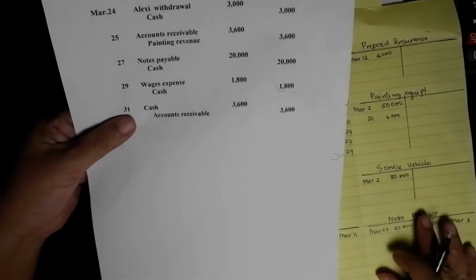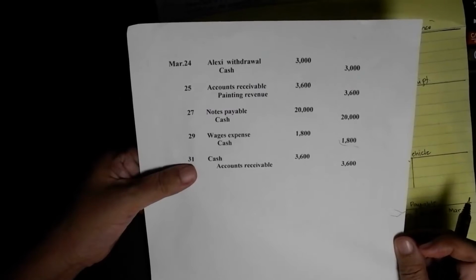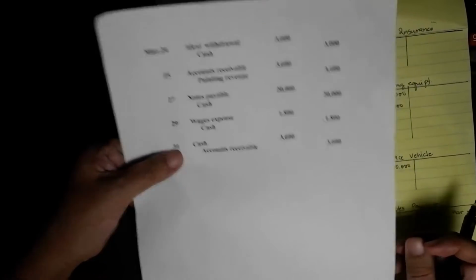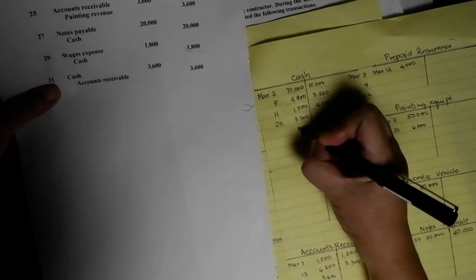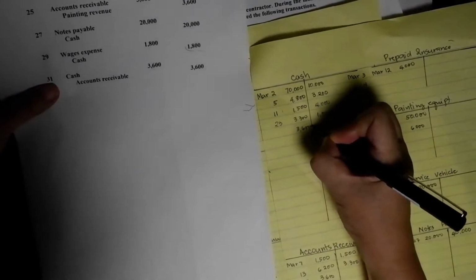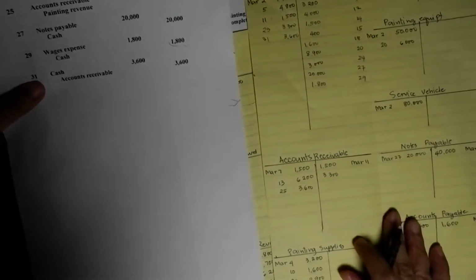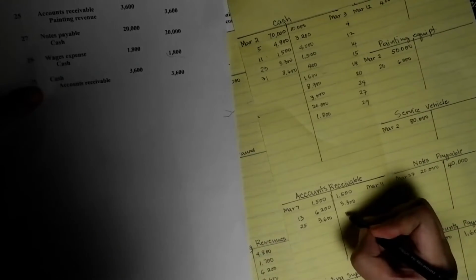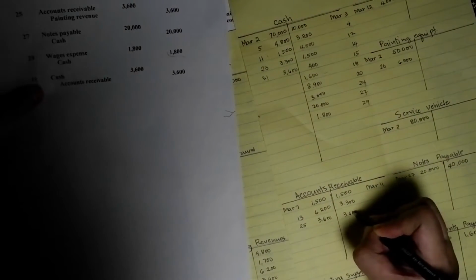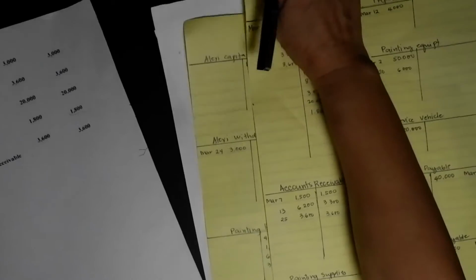And we have the last entry, debit cash 3,600, credit accounts receivable. So debit cash 3,600. That is 31. And credit accounts receivable, so it is on the credit side, 3,600. Okay, so we're done with posting.